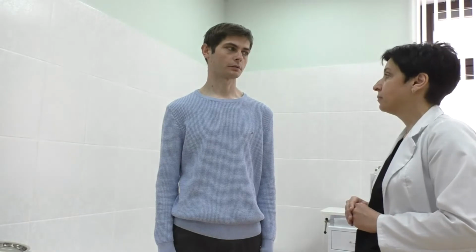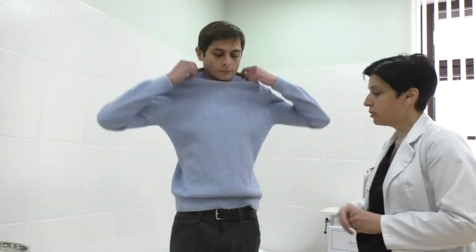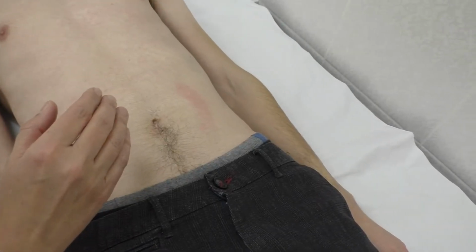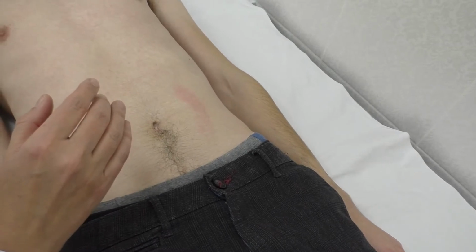The room should be warm. Your hands should be warm. Cut your nails before the palpation. Sit on the chair, to the right side of the patient for the right-handed doctor, to the left side for the left-handed doctor. The chair seat is on the level of the couch.